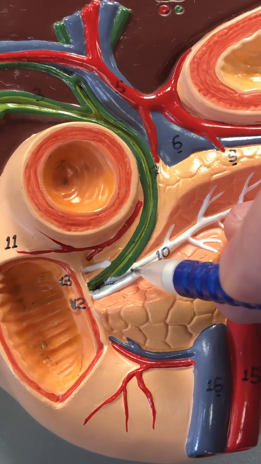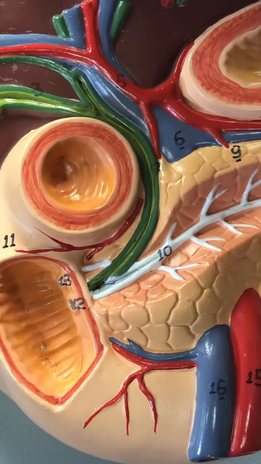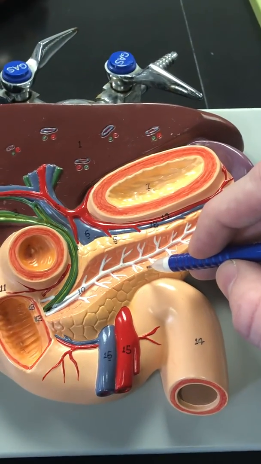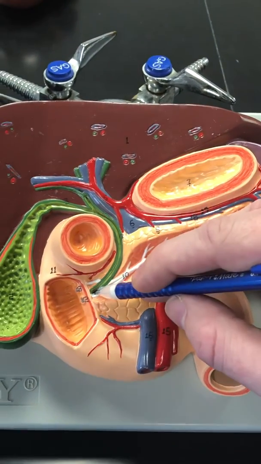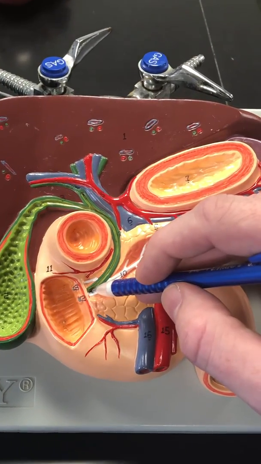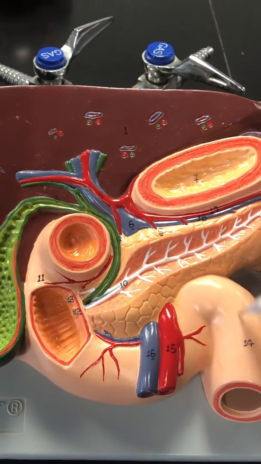Why is it called hepatopancreatic? Because it involves liver, right? Hepato and pancreatic. So hepatopancreatic duct or ampulla would be here, right? Again, all of those structures empty their contents into the duodenum.